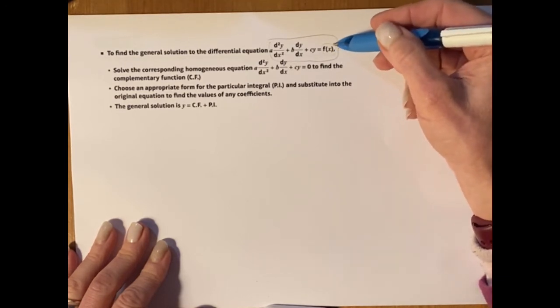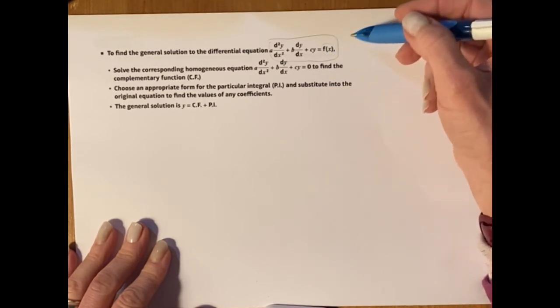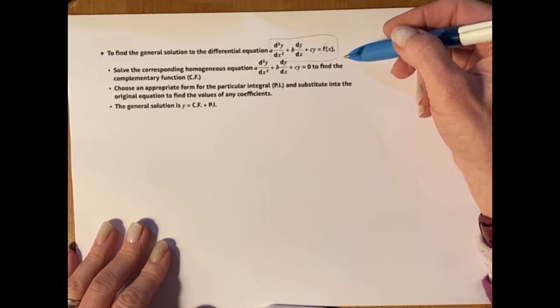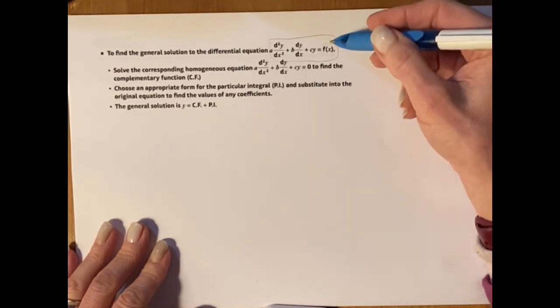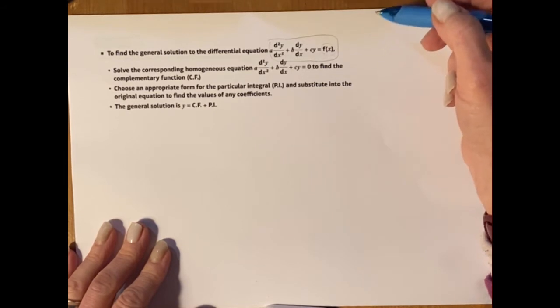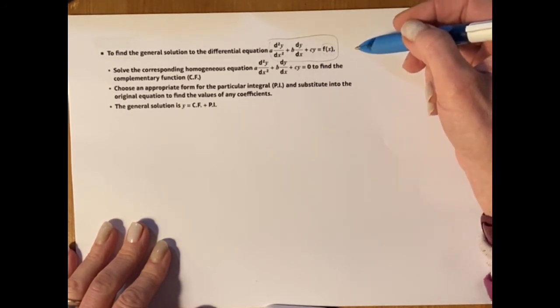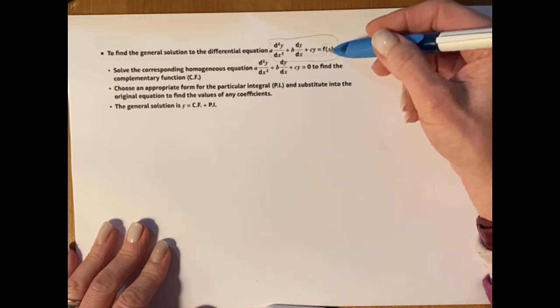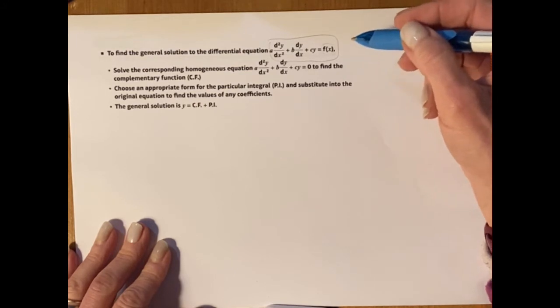If it's a linear function on the right hand side, then you will try a particular integral of linear form, ax plus b. If it's a quadratic, then you will try ax squared plus bx plus c as your particular integral. And then of course you could have a trig function or exponential function. You shouldn't have anything else.